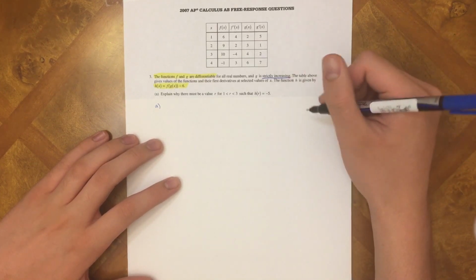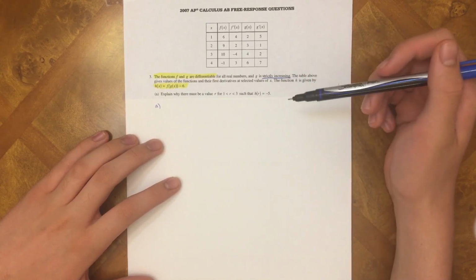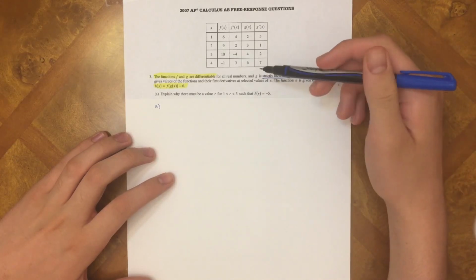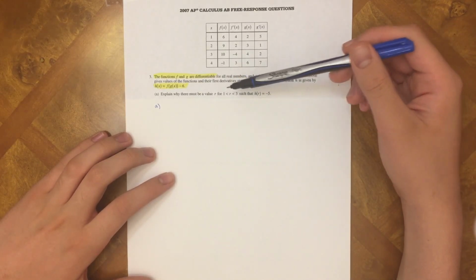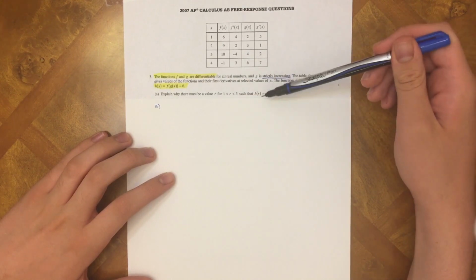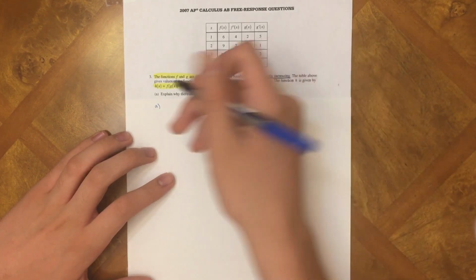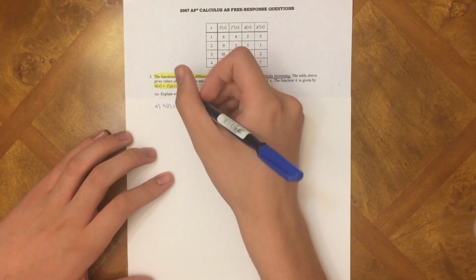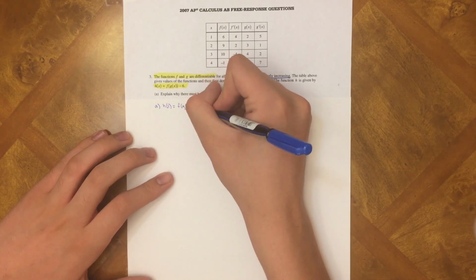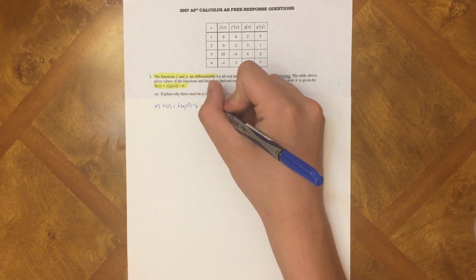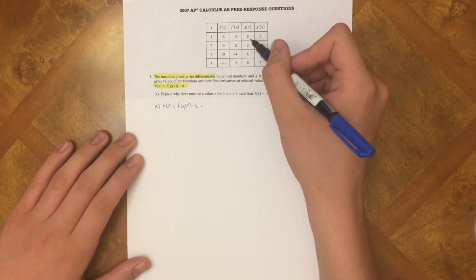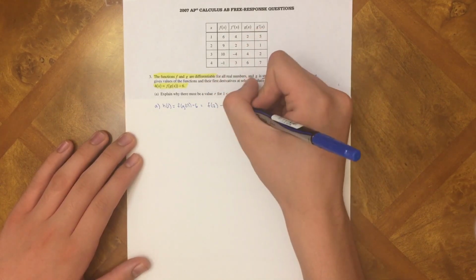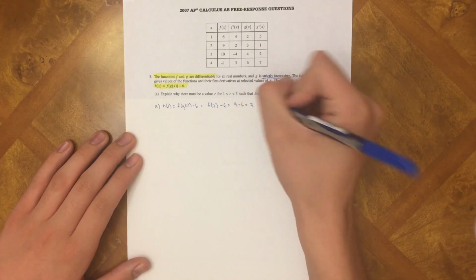Just based off of what it looks like, we're going to be using some type of theorem. So first we try to find the y values of the endpoints 1 and 3, because we have a y value here, negative 5. We have h of 1, which is equal to f of g of 1 minus 6. We look at g of 1, which is 2, so f of 2 minus 6. F of 2 is equal to 9, and we get 3.